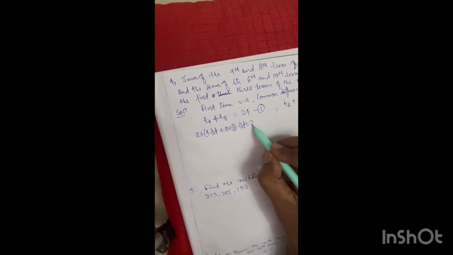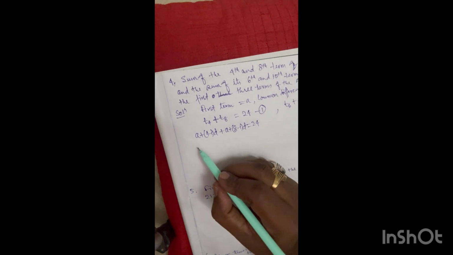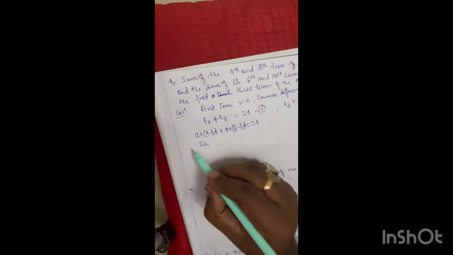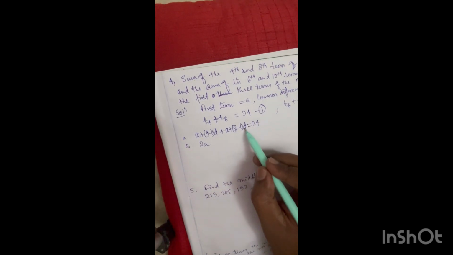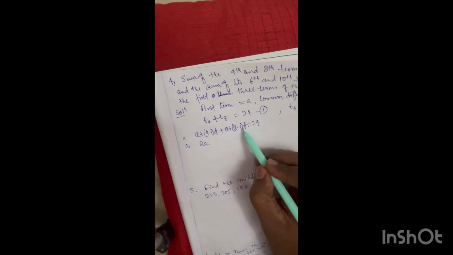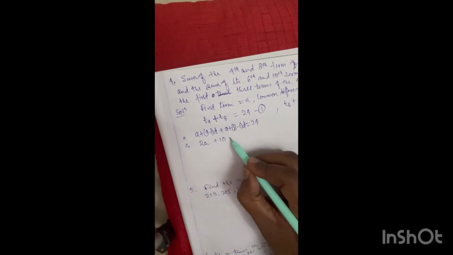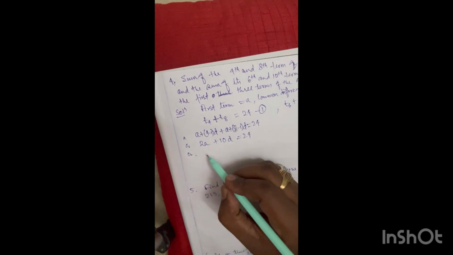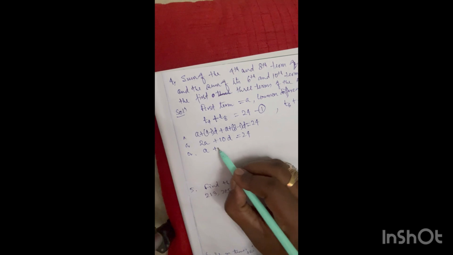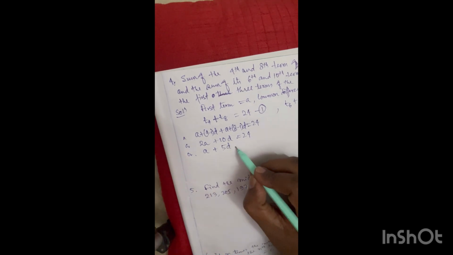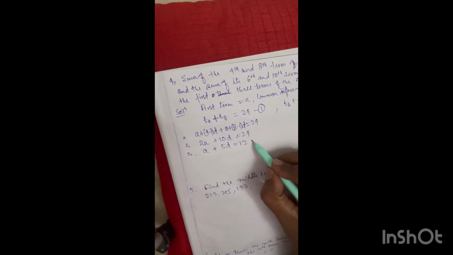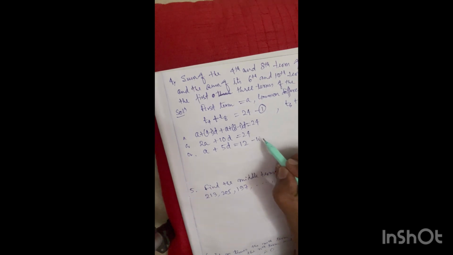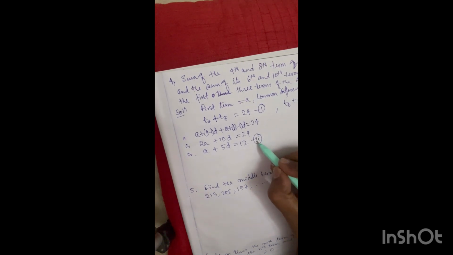This is the formula, and if I simplify, A and A give you 2A. If I take D common, this will be 3D and this will be 7D, so ultimately I get 10D, and this equals 24. Now you can see all the terms are multiples of 2, so I can divide by 2 and get a simpler equation, which I name equation 1.